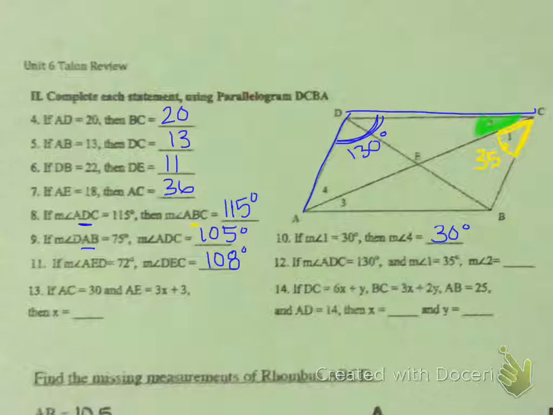Okay, one thing I know is that this one over here and this whole angle over here are consecutive, so they are going to add up to 180 degrees.